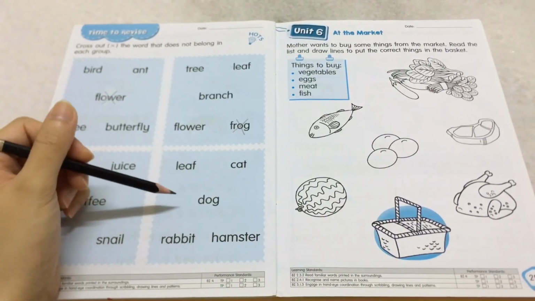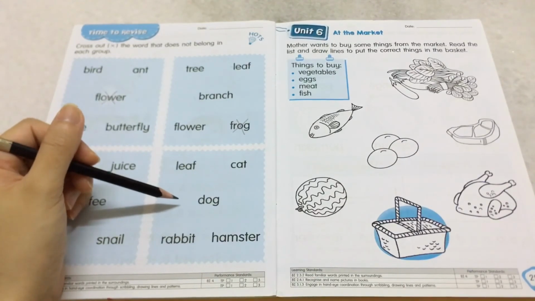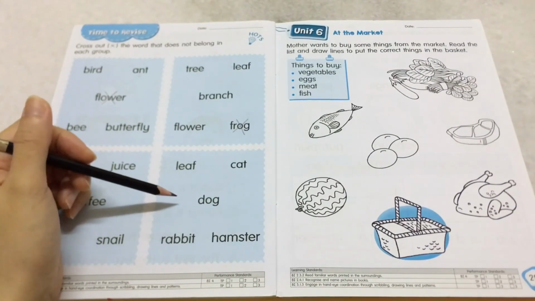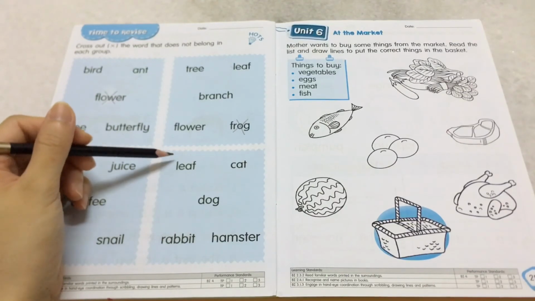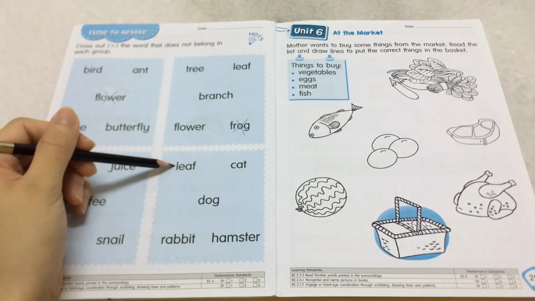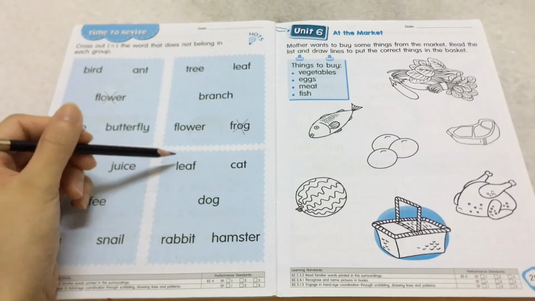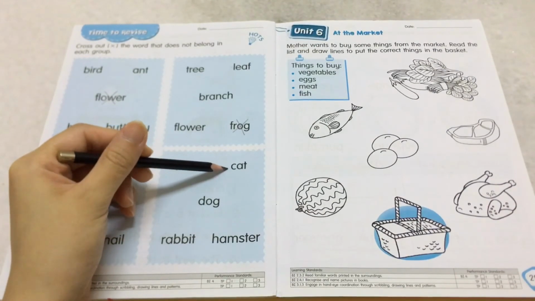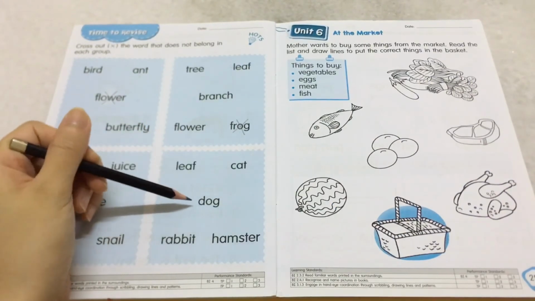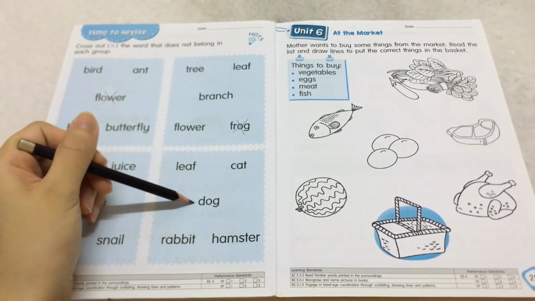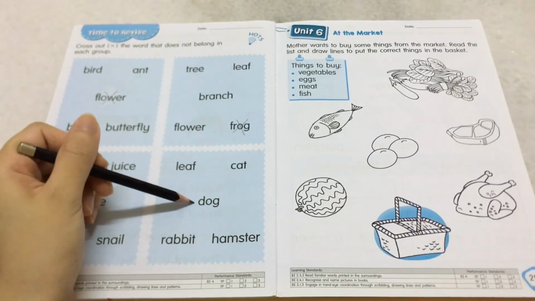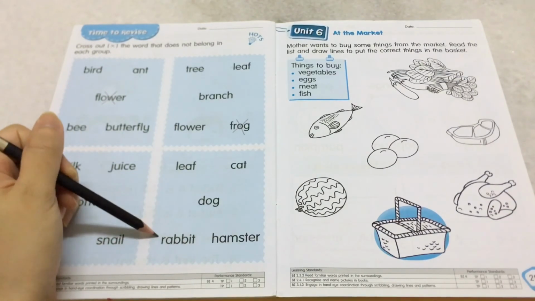This group is the animal group. So which one is not an animal? You need to put a cross. So the first word, this is leaf. Leaf is part of a plant. This is cat. Cat is an animal. This is dog. Dog is also an animal. This is rabbit. Rabbit is also an animal.